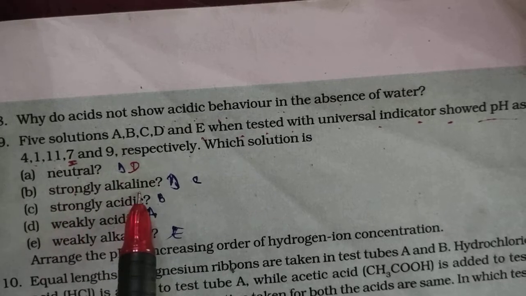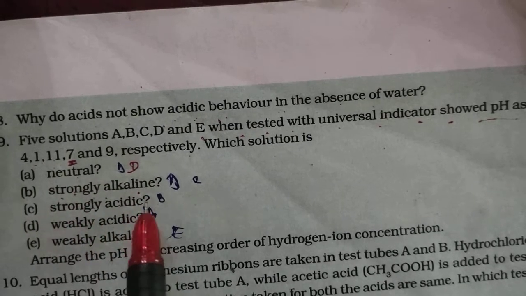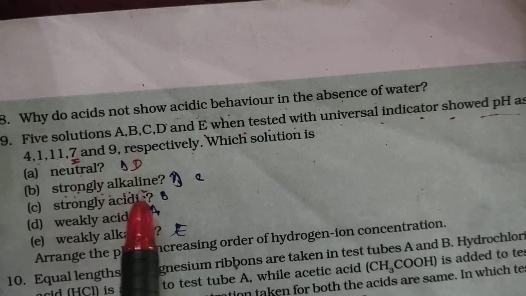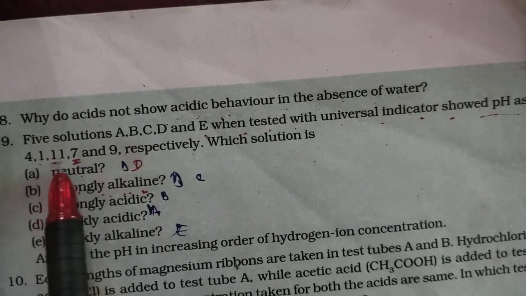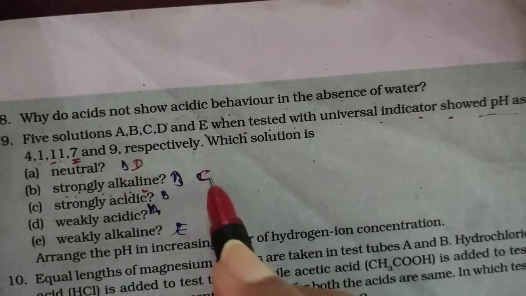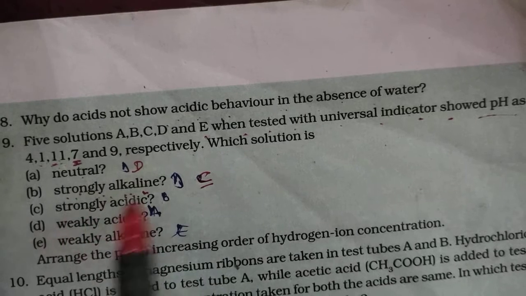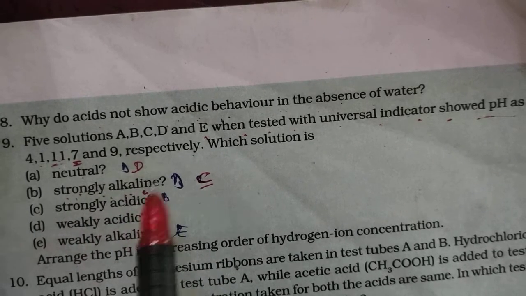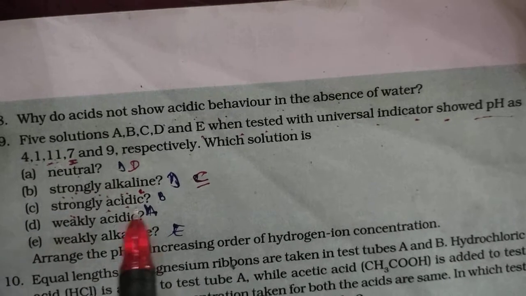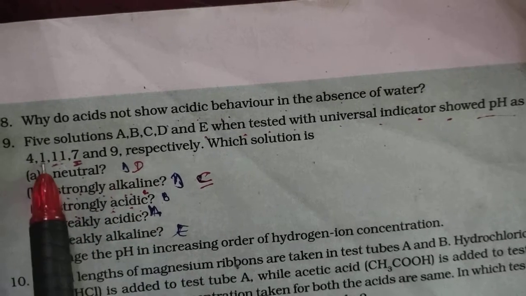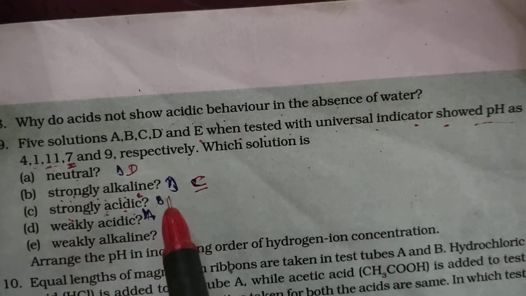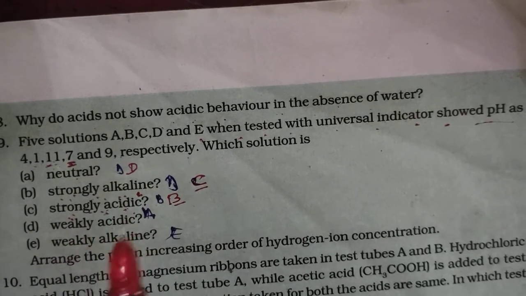Next, strongly alkaline. The strongly alkaline solution will be the one which has the highest pH. Here the pH is 11, which is highest. That is why the C solution will be strongly alkaline. Next, strongly acidic. The strongly acidic solution will have the lowest pH. Here 1 is the lowest, that is why the B solution will be strongly acidic.